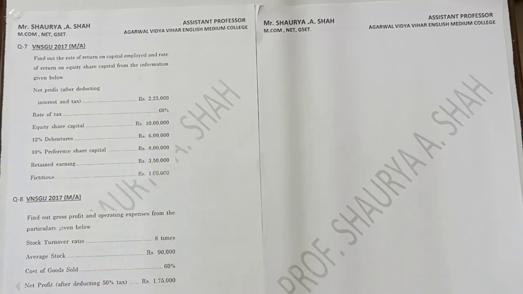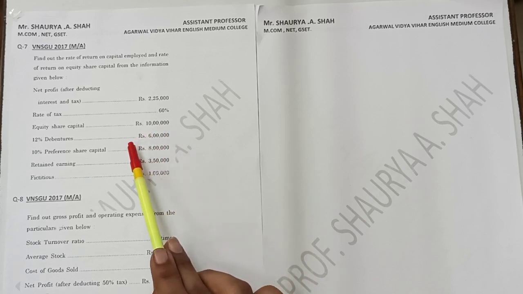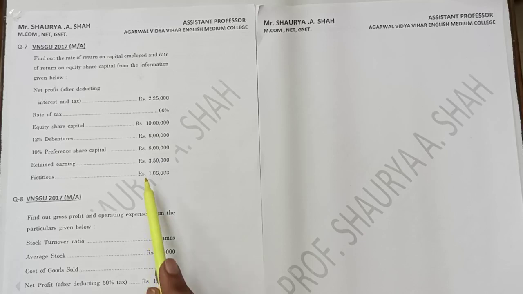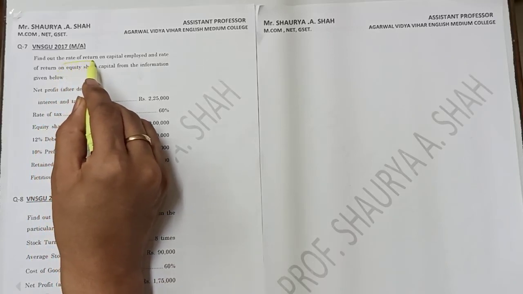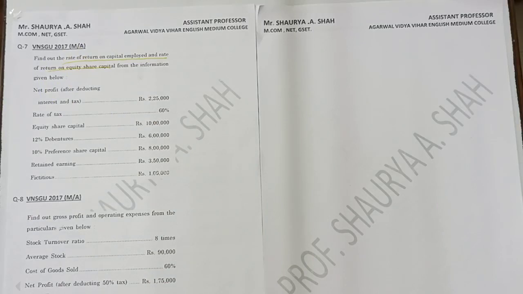Rupees 2,25,000. Rate of tax is given 60%. Equity share capital is given 10 lakh. 12% debentures is given 6 lakh. And 10% preference share capital is given 8 lakh. And again retained earnings 3 lakh 50 and fictitious assets 1 lakh rupees, right? What you need to find out is the rate of return on capital employed and rate of return on equity share capital. So first of all, students, we'll be starting with that part.